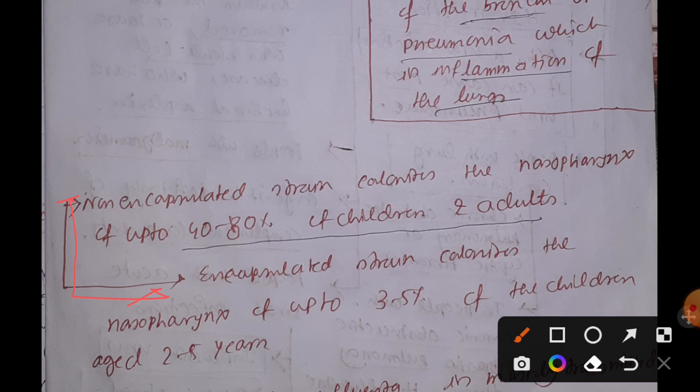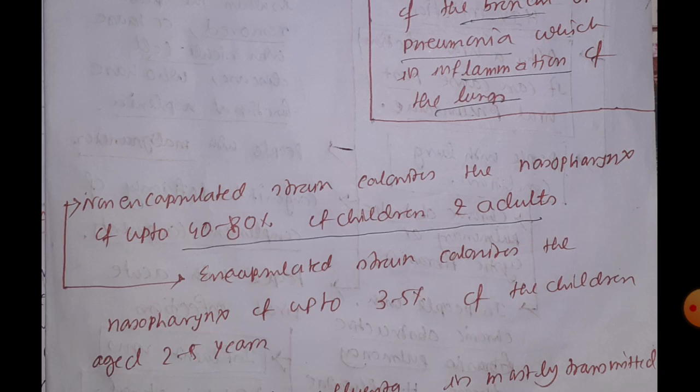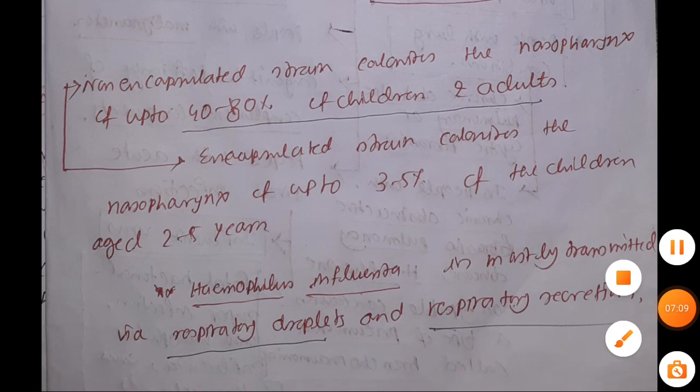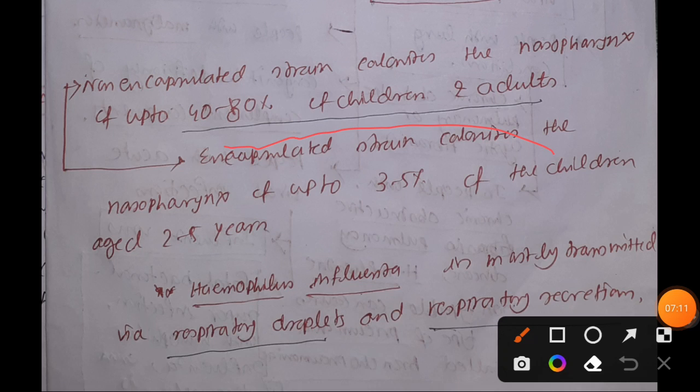Now, these are two important MCQs: the non-encapsulated strain has the ability to colonize the nasopharynx in 40 to 80% of children, and also adults. The encapsulated strain has the ability to colonize the nasopharynx in 3 to 5% of children of age 2 to 5 years.